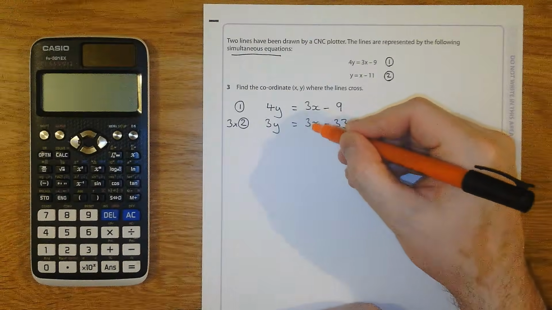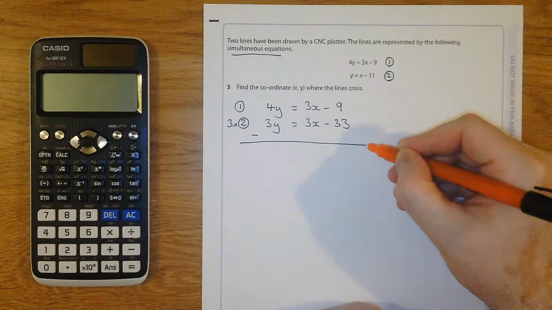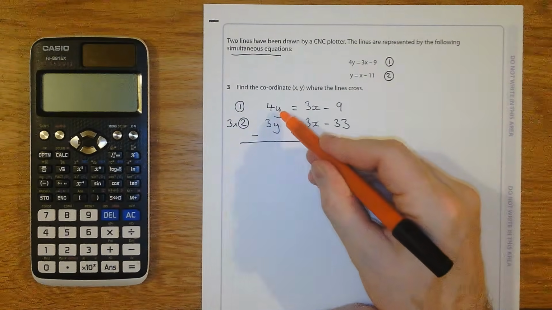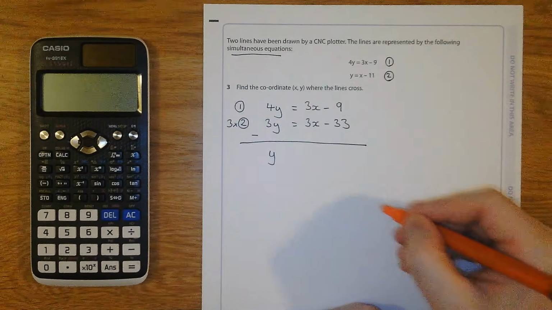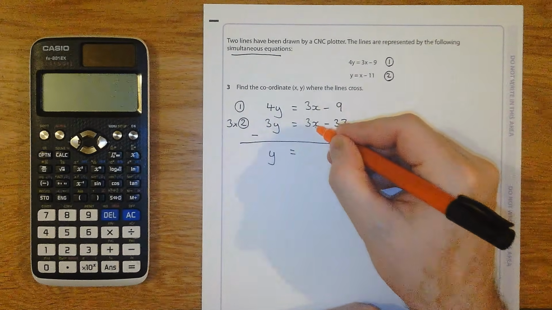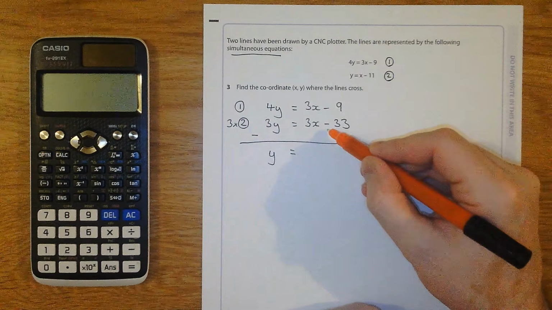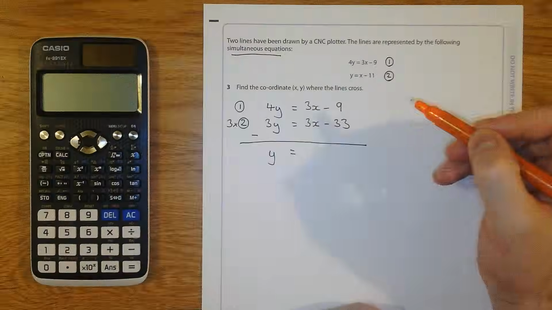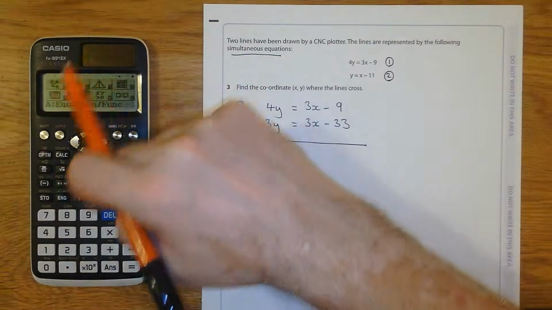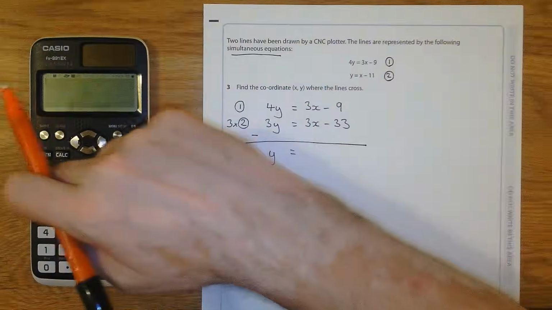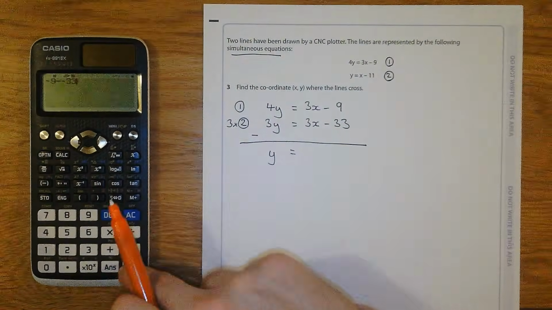Since they're both positive, I need to subtract these two equations from each other. 4y minus 3y is 1y, which I will write simply as y. 3x take away 3x cancels out. Minus 9 take away minus 33. Now, if you're unsure about that, you can use your calculator. Negative 9 take away negative 33 gives us 24.